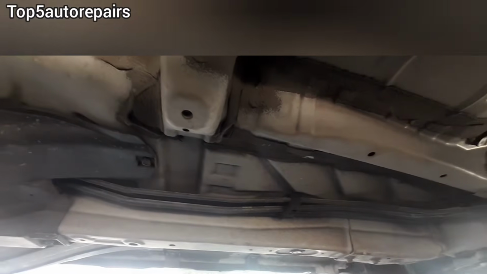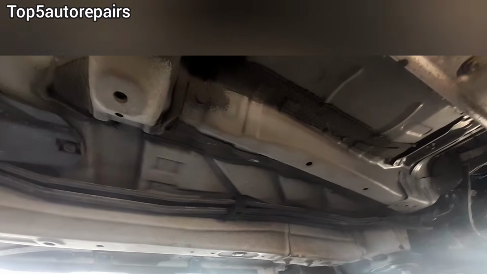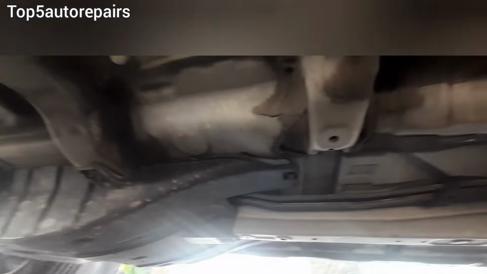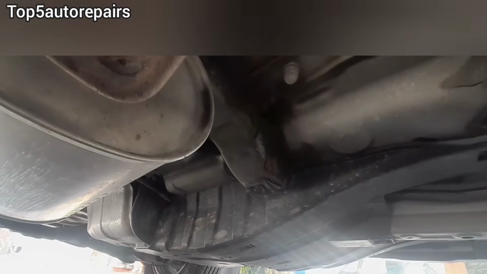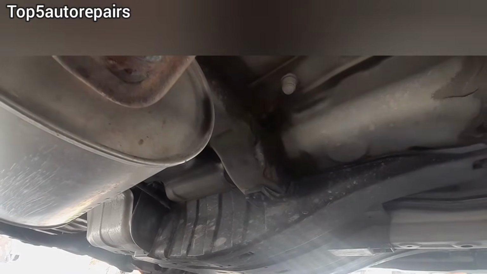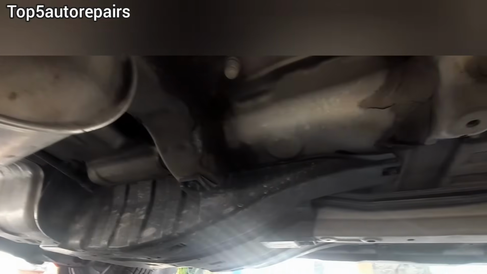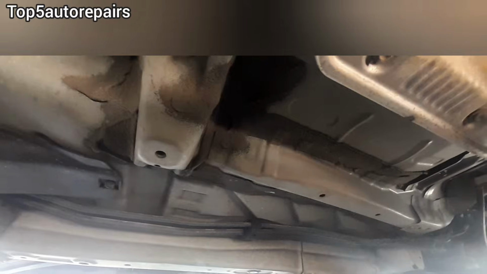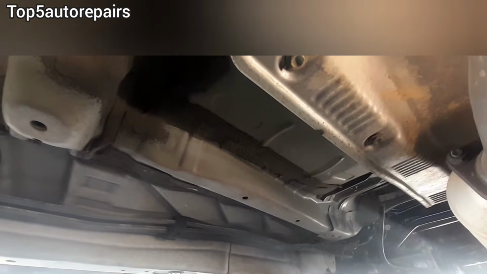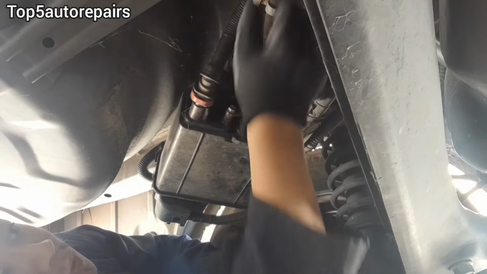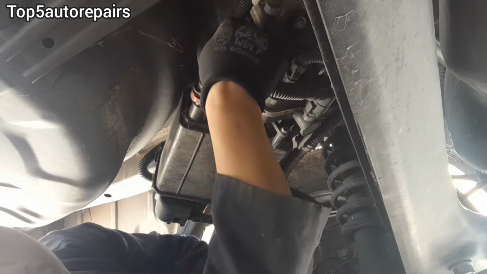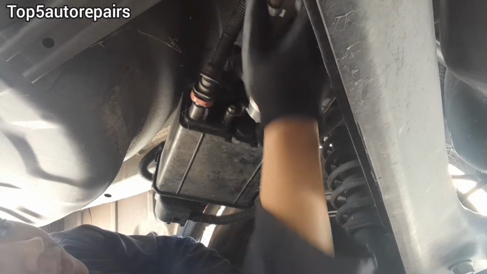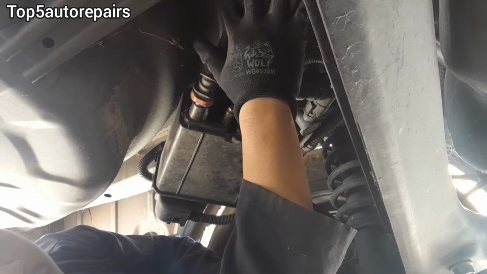You want to make sure they are not cracked, brittle, broken, or loose. Again, you're going to have more EVAP hoses by the charcoal canister, and you want to inspect them. And check every single line going from the fuel tank all the way straight to the engine. When you see any EVAP hoses or lines, make sure they are tight.